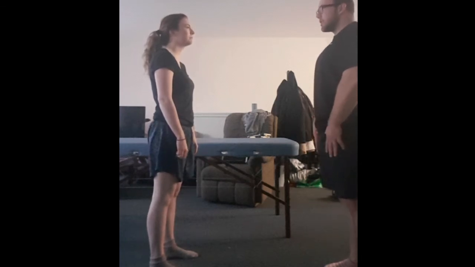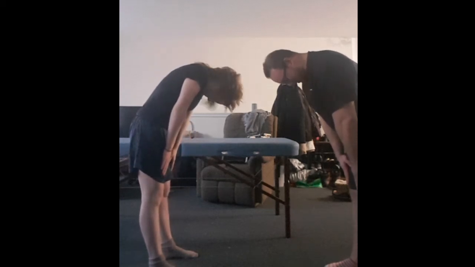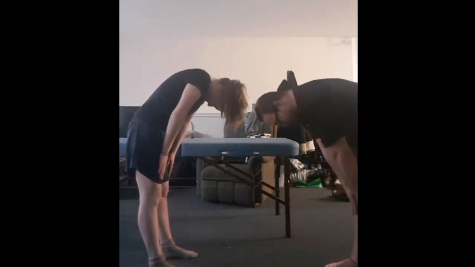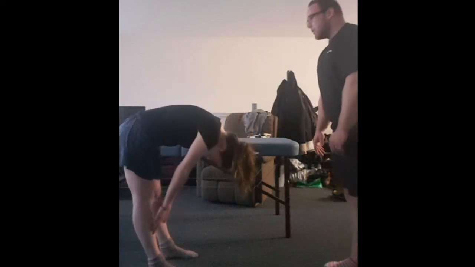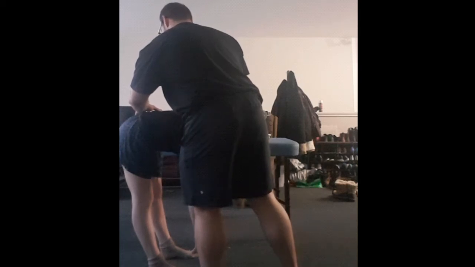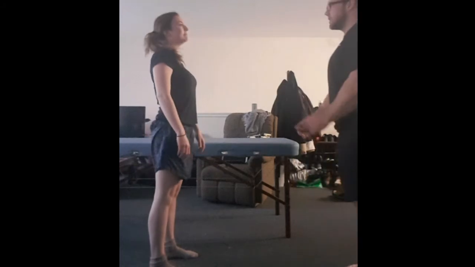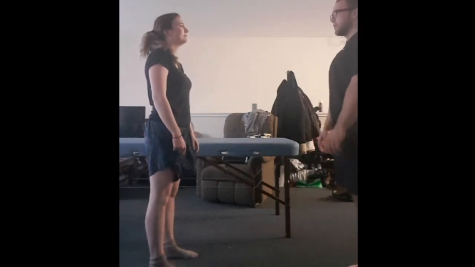What that looks like is hands on your thighs, bend at the hips, chin to chest, and go down as far as you can. Once you reach there, I will apply a bit of overpressure. Do you mind if I palpate? Yep. Okay. Is that okay? Yep. No pain? No. All right, so that was about 60 degrees, so that's a healthy range of motion.